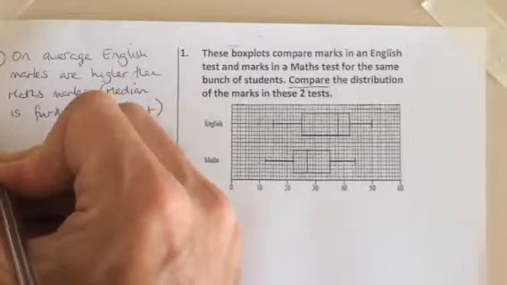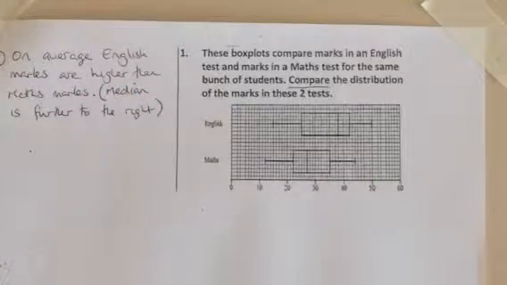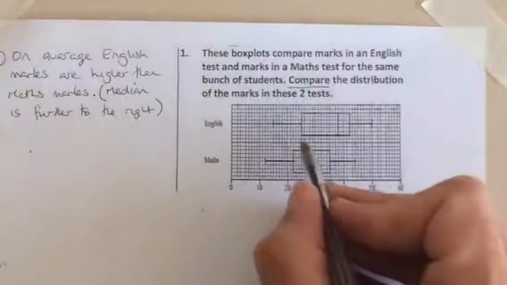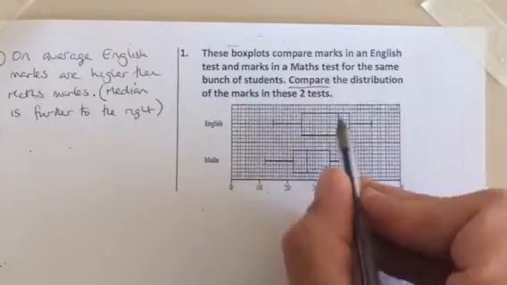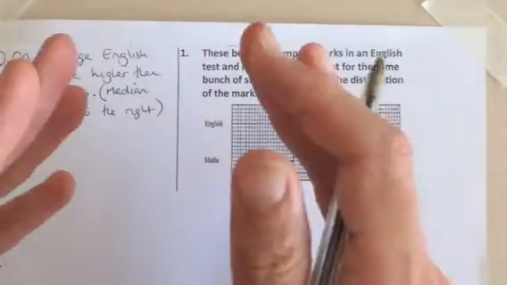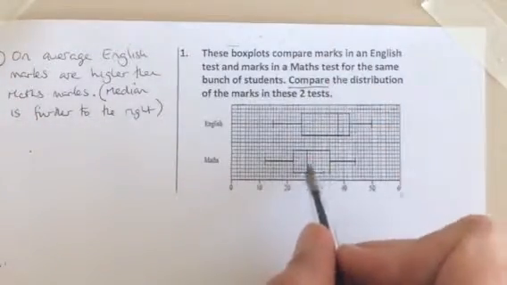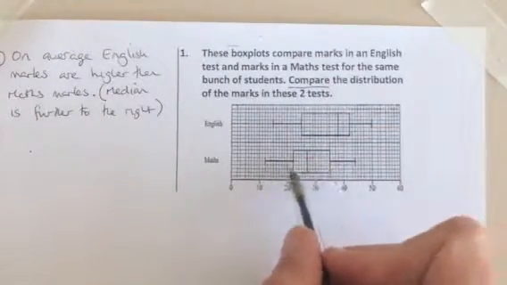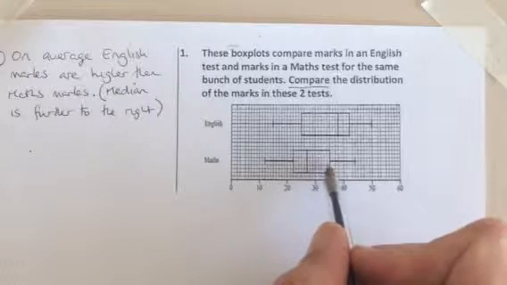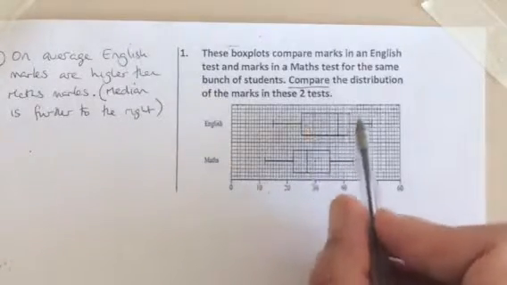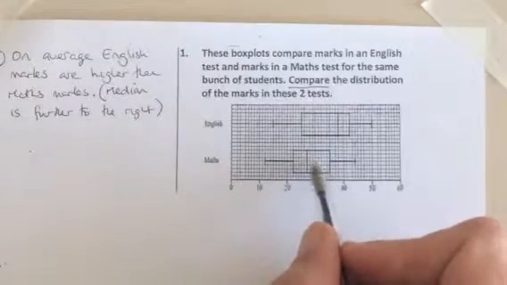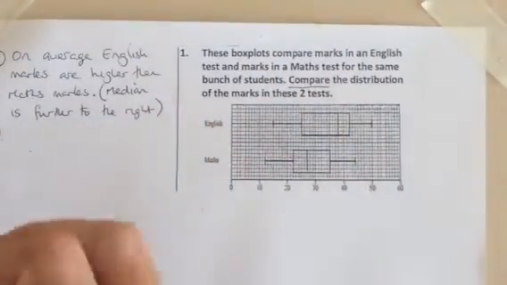Our second point for our second mark, we compare the variability, or I like to use the word, not an official word, the spready-outiness. Now if you look at the English, the box and the whiskers, that's telling you the middle half of the data, which the box represents, is much wider than the middle half of the data for the maths, and that tells us the interquartile range is bigger for English than it is for maths because that box is wider.